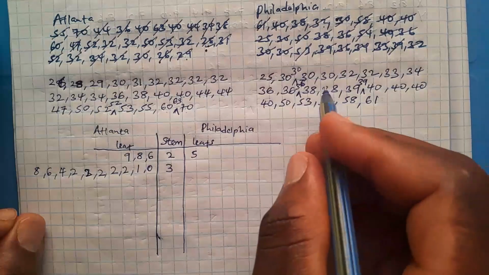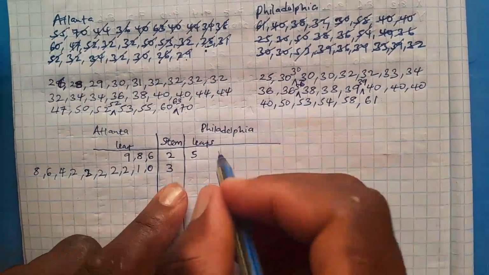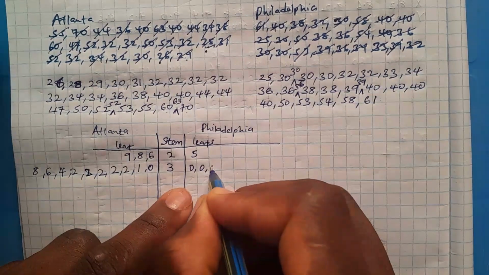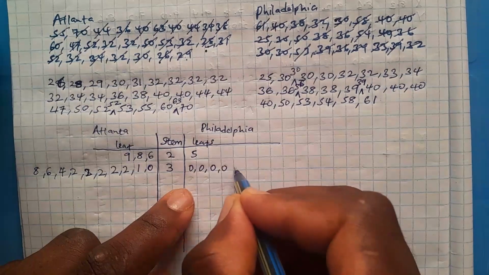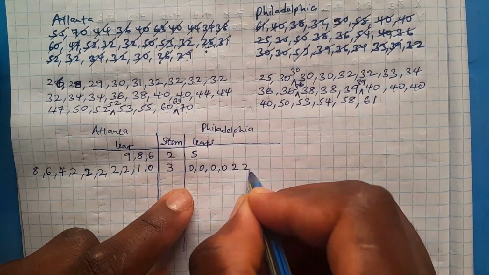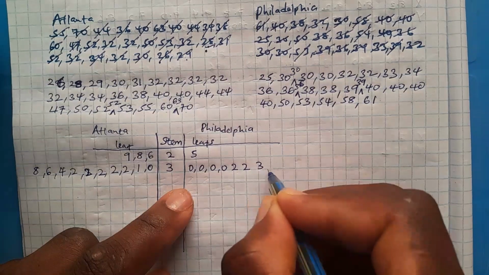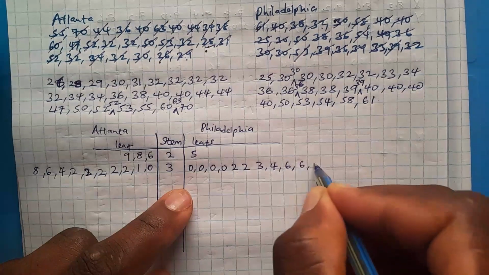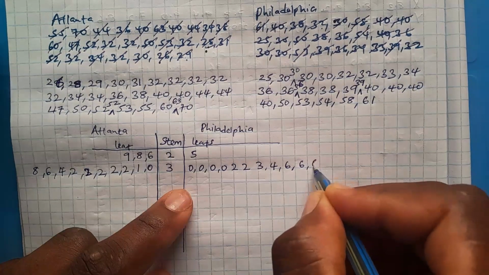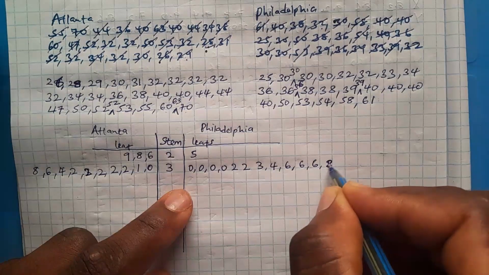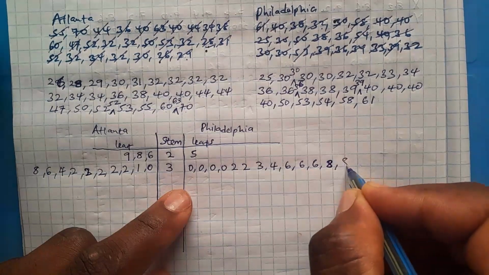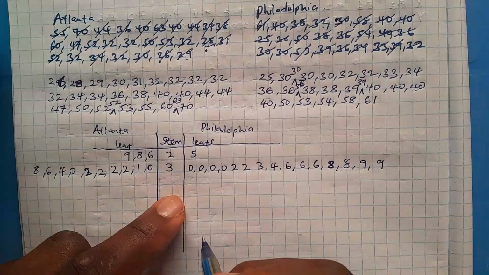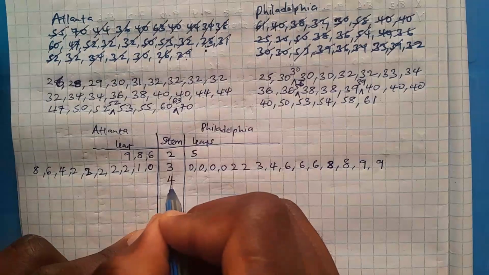In Philadelphia we have 30, 30, 30, 30, 32, 32, 33, 34, 36, 36, 36, 38, 38, 39, 39. We proceed to 40s, where 4 is our stem.